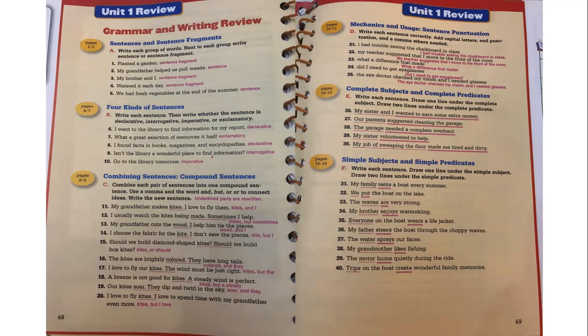Number 34, my brother enjoys water skiing. Brother is the simple subject and enjoys is the simple predicate, the verb. 35, everyone on the boat wears a life jacket. Everyone is the simple subject, so 1 line, and wears is the simple predicate. This is a verb. It is the simple predicate. Number 36, my father steers the boat through the choppy waves. Father is the simple subject and steers the verb. This is the simple predicate.